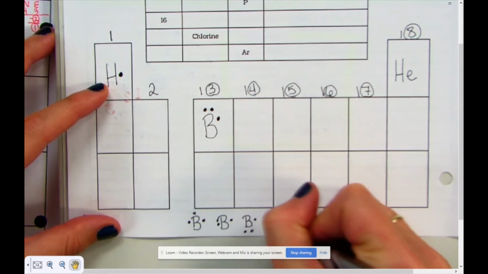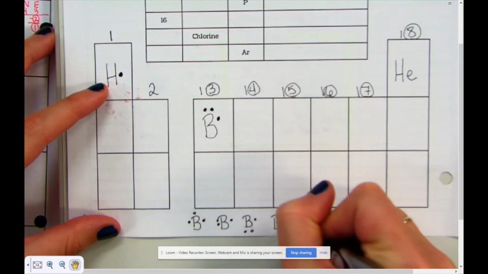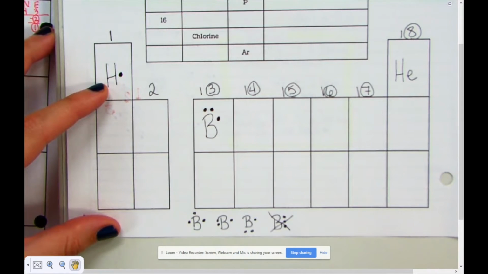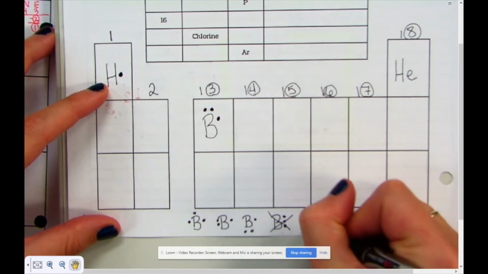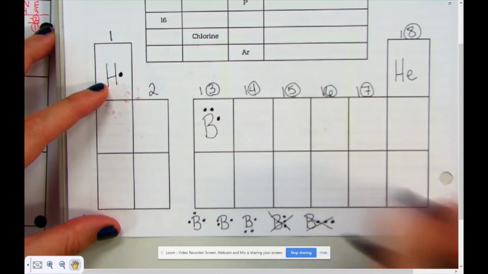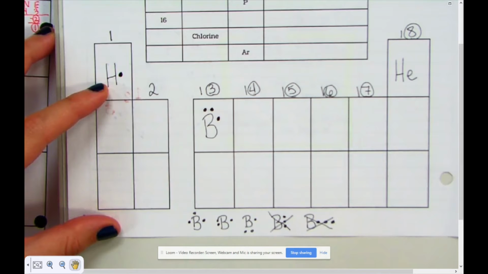What would be wrong with me putting this? Right, remember you can only have 2 on each side, so this one has too many. What would be wrong with me putting this? It's got to be on your imaginary box, right? So I have to have them hugging the symbol, and I can't have more than 2 per side. But besides that, all of these are perfectly correct.